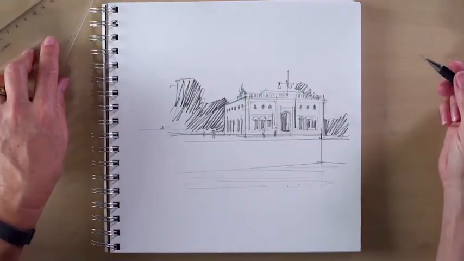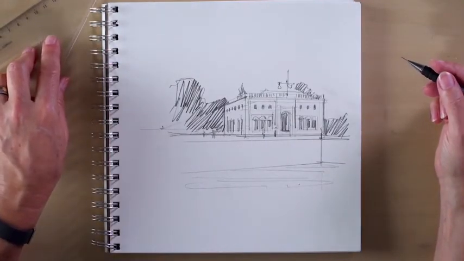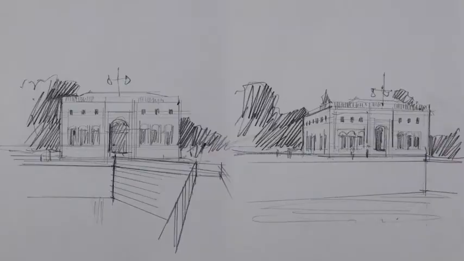So there we have a really quick sketch of a two-point perspective. It's, again, different from the one point in that first one we were looking straight on, this one we're looking at an angle. One of the vanishing points is off our page, but you can use your pencil to measure.